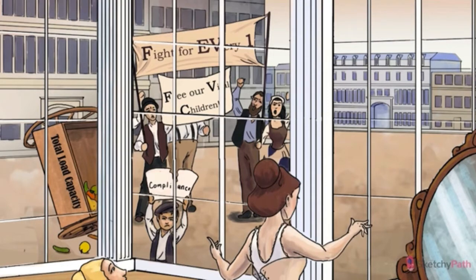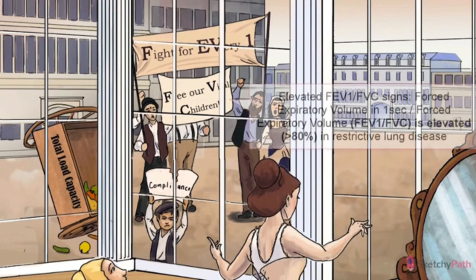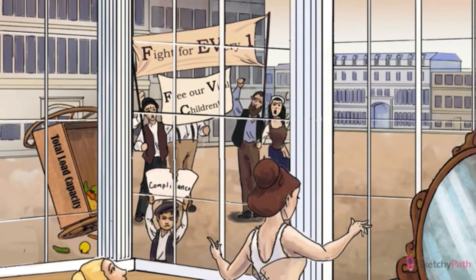Think of it like this. Take a full, deep breath in and then blow out as much as you can as quickly as you can. The amount of air that you exhaled in the first second is your FEV1. The total amount of air that you exhaled is your FVC. You typically blow out a majority of exhaled air within that first second. So, the ratio of 1 second exhalation over total exhalation, or FEV1 over FVC, is normally about 80%.